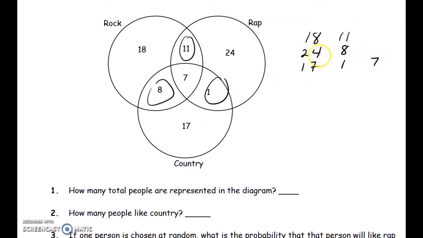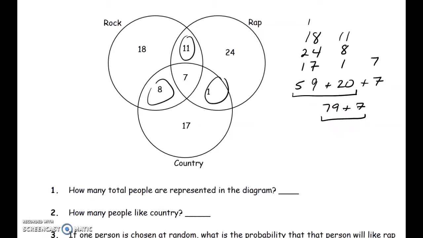So what do we have here? 15 and 4 is 9. 2, 4, 5, plus 9 and 11 is 20, plus 7. So that is 79 plus 7, or 86. So then 86 people are represented by the diagram.